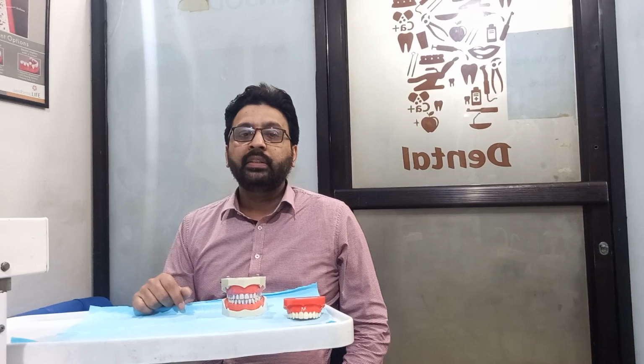Third, the effect of diabetes on the gingiva is on the supporting structure. There is the periodontal ligament, which is mainly made of collagen fibers. The effect of diabetes on the collagen is that collagen turnover is blocked by AGEs, advanced glycation end products.